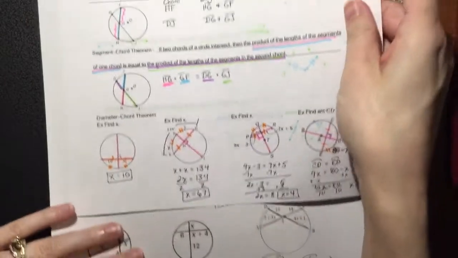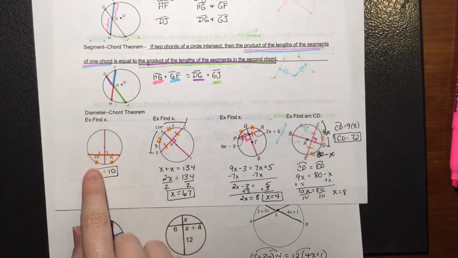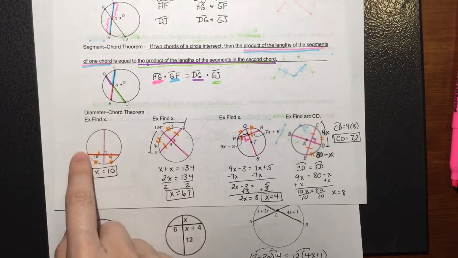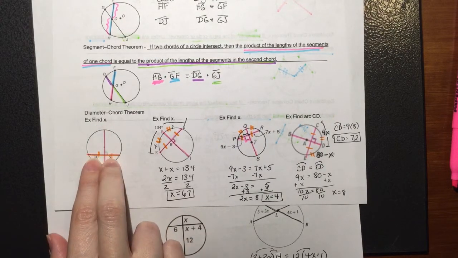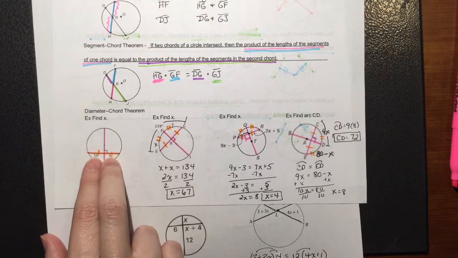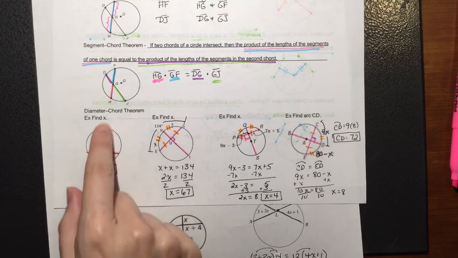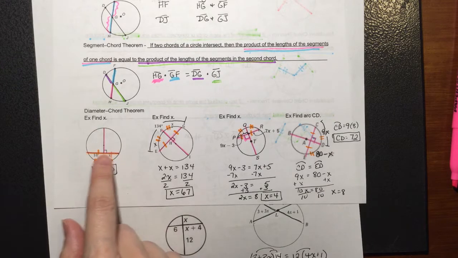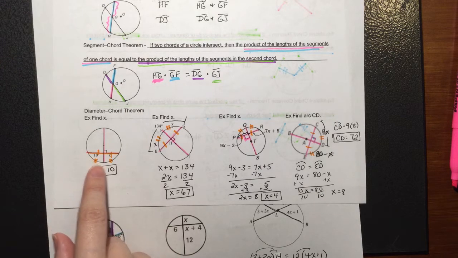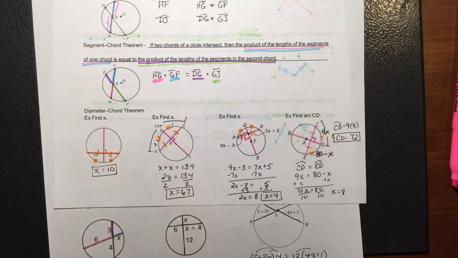And then looking at the diameter chord theorem, if you've got a diameter with the chord, the two parts of the chord that are bisected are going to be equal, and then the two parts of the arc that are intersected by the chord and the diameter are going to be equal to each other as well.